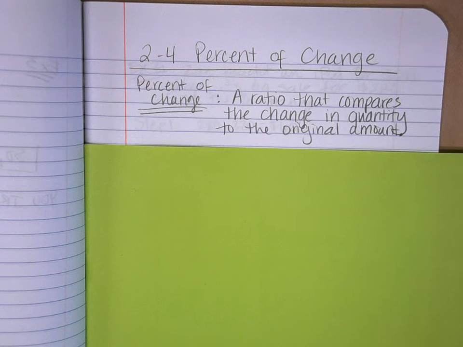So we did a lot of ratio and proportions last chapter, and we're still continuing to look at ratios. When you guys see the word change, what do you think in math? What does change tell you to do in a math problem? Change what? Change it from one thing to another.